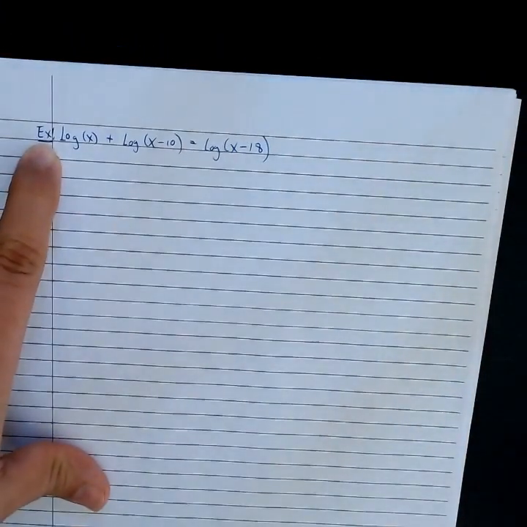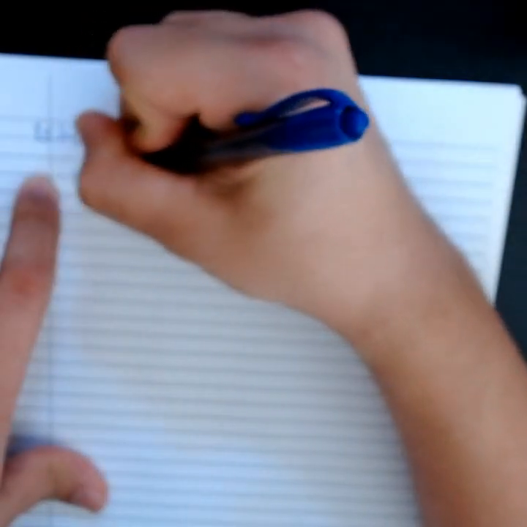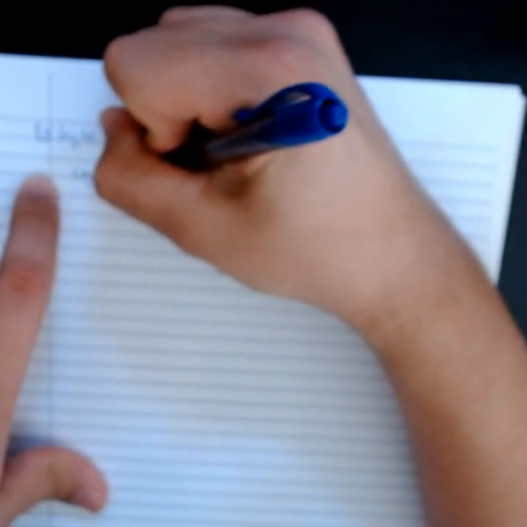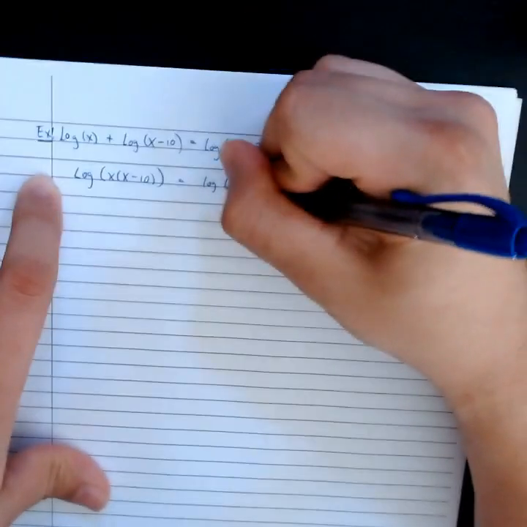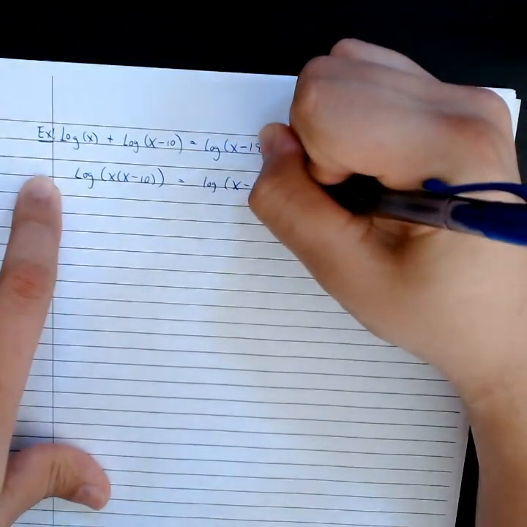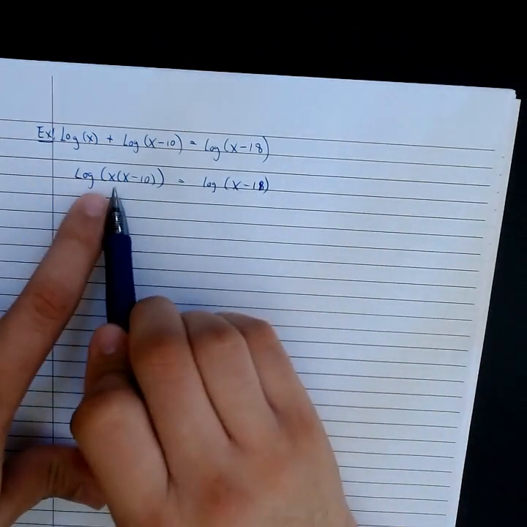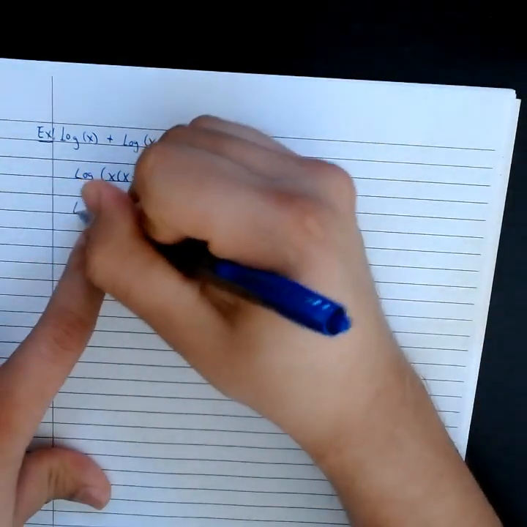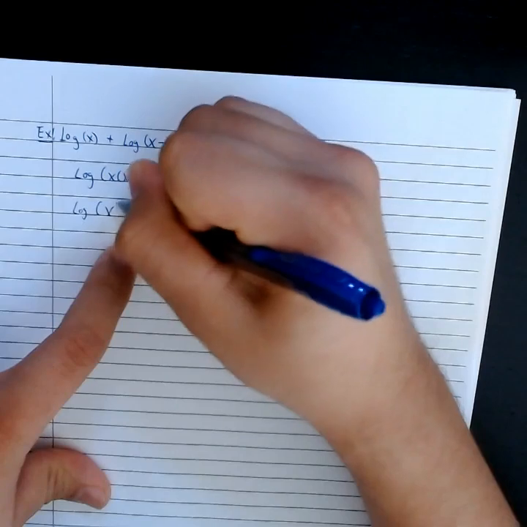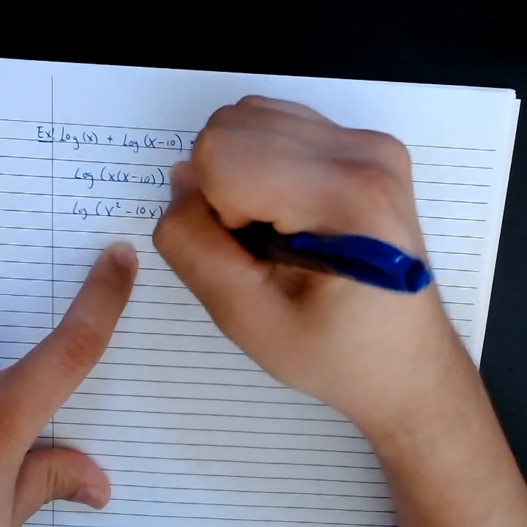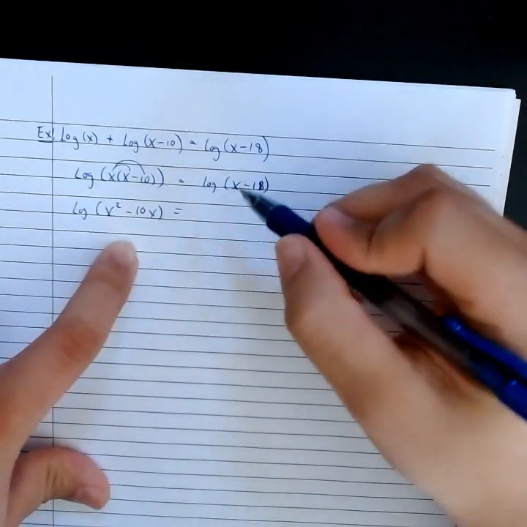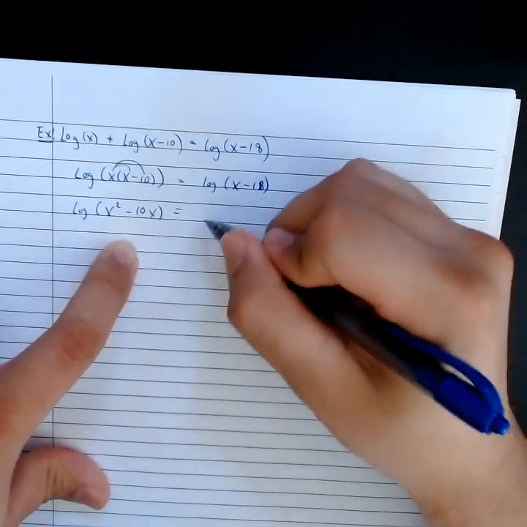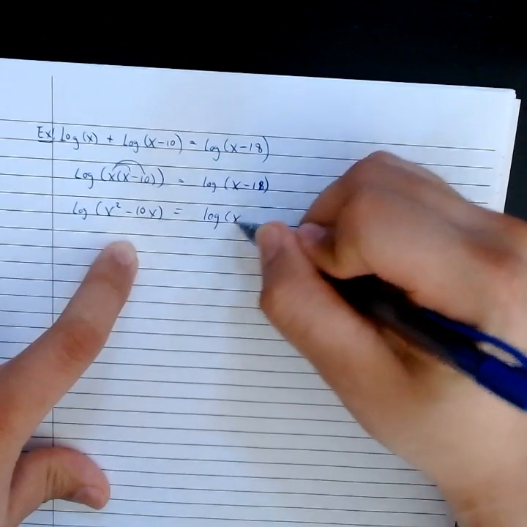So I can go ahead and say log of x plus log of x minus 10. That comes together as log of x times x minus 10. And that's equal to log of x minus 18. Now these multiply together, and that'll give me log of x squared minus 10x. Here I'm distributing. And that's equal to, well, nothing changes here yet. That's log of x minus 18.